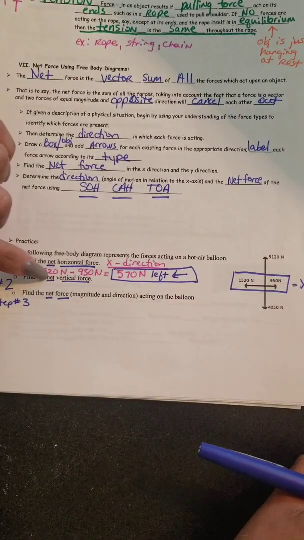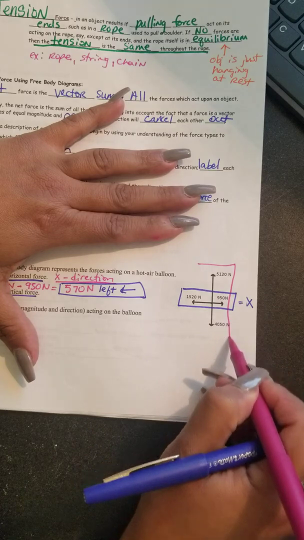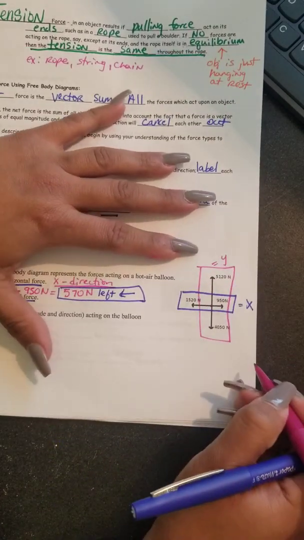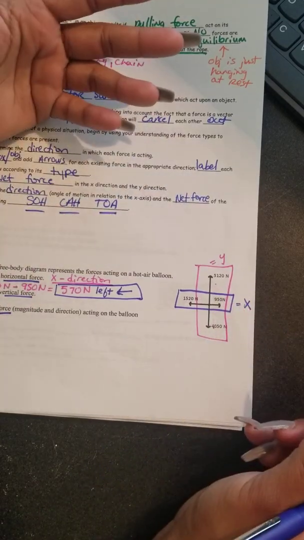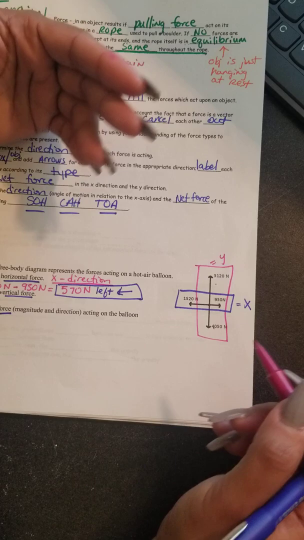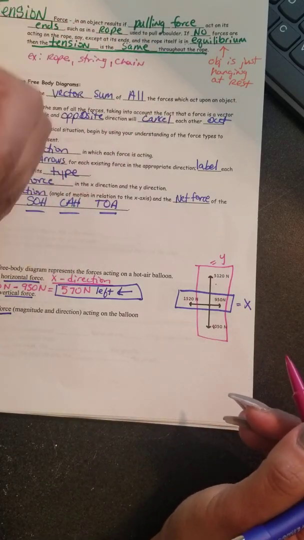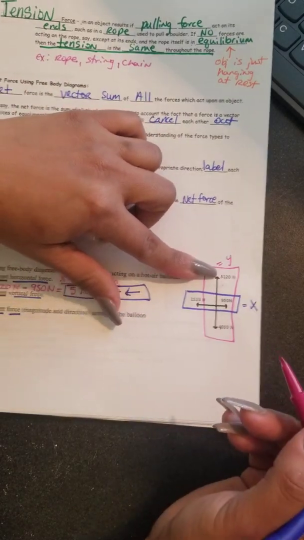Now it says go ahead and find the net or the answer vertically. So let's look at it right here vertically. This right here equals the Y component. I've got an arrow here and an arrow here, and they are in opposite directions. What do I do again? I'm going to subtract them. I do not want a negative value. So for me personally, I like to use the bigger value first so I don't have a negative answer.